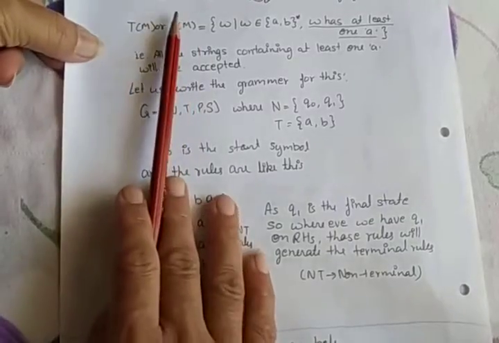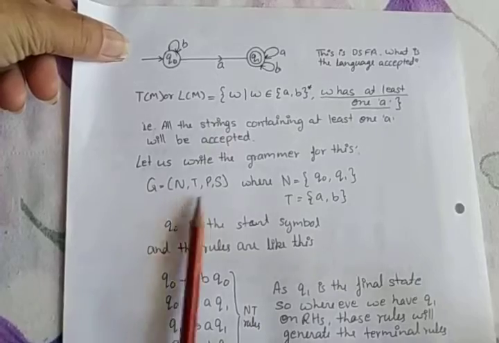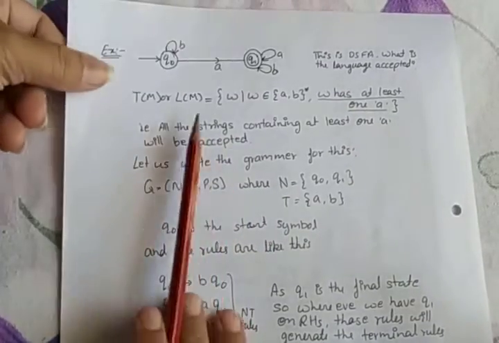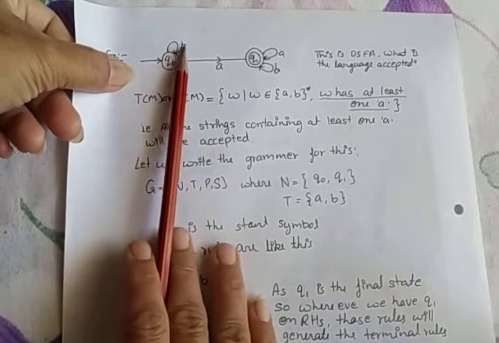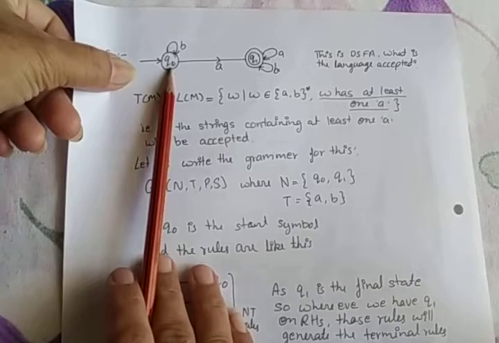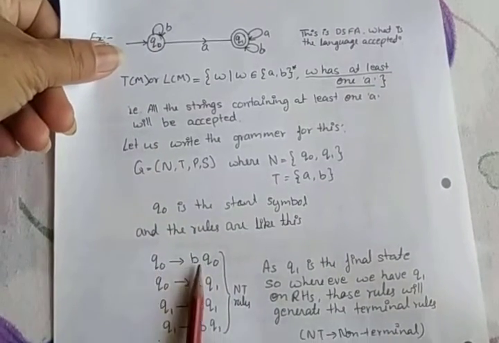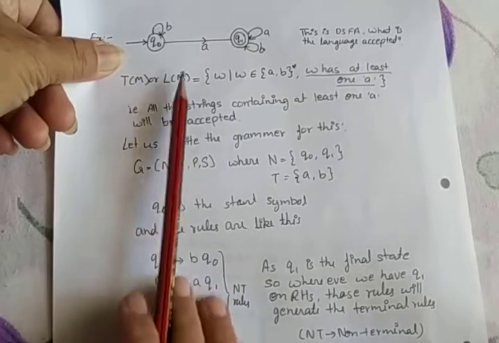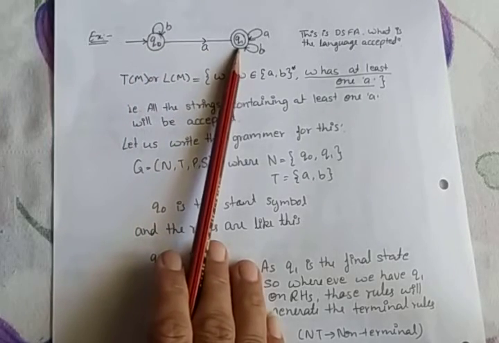So the automata is given and we need to find the grammar. Okay. So for this, Q0 tends to B Q0. One rule will be this. So this is the rule: Q0 tends to B Q0. Next is Q0 tends to A Q1.